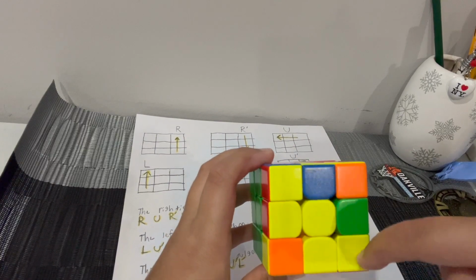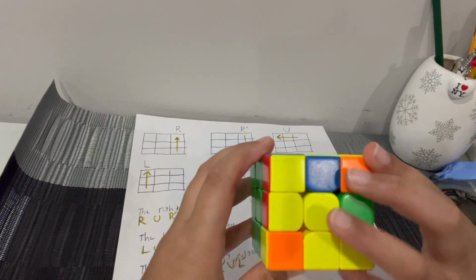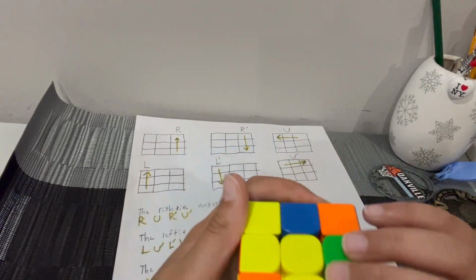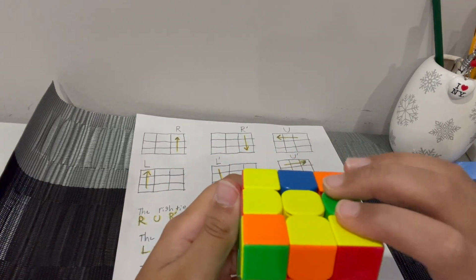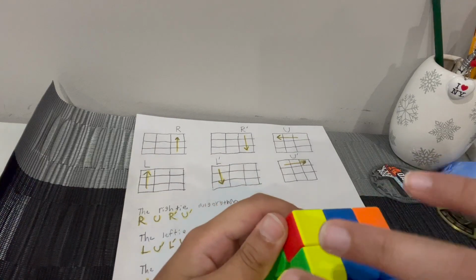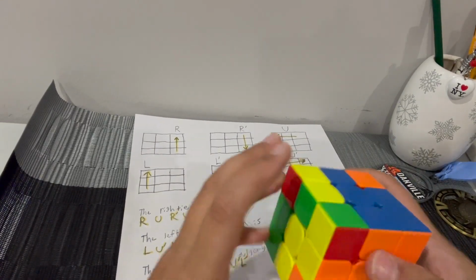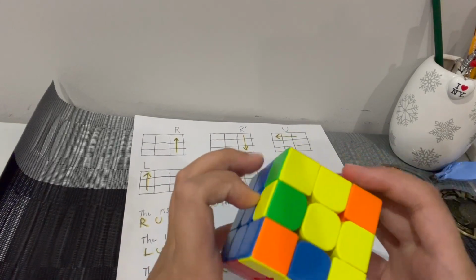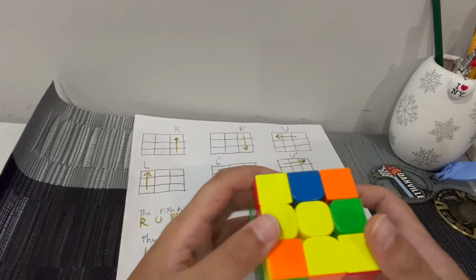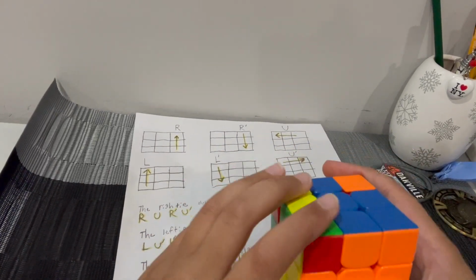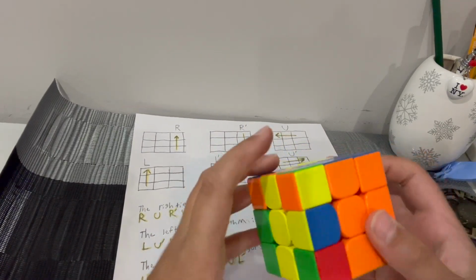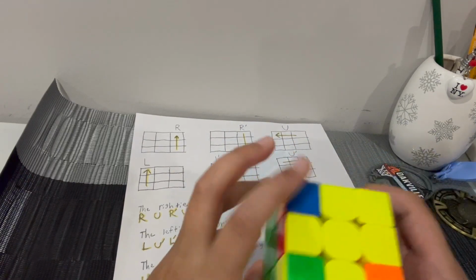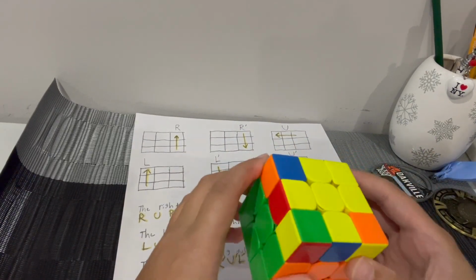Don't mind this corner piece. It can be here or here. It won't matter. So what you're going to want to do, you're going to want to move the front layers, these two front layers, to the left. Then you're going to want to do the lefty algorithm like this. Then you're going to want to move that layer back. And then you get the cross.